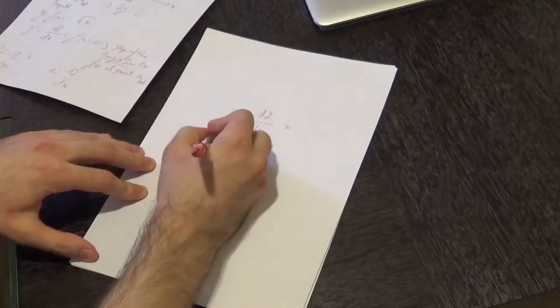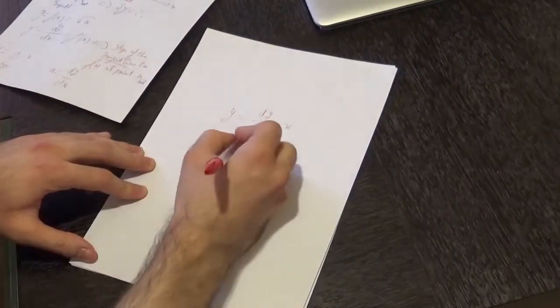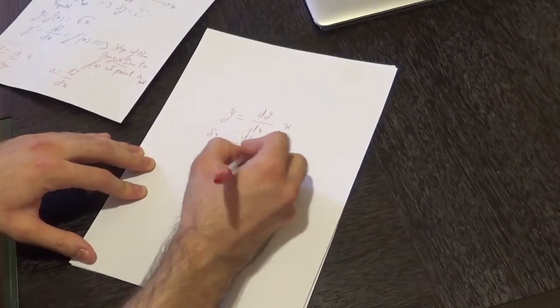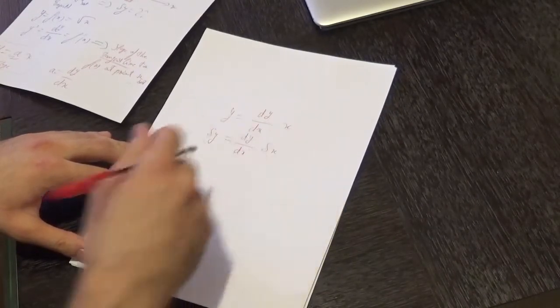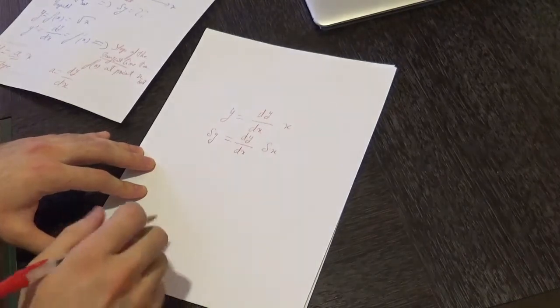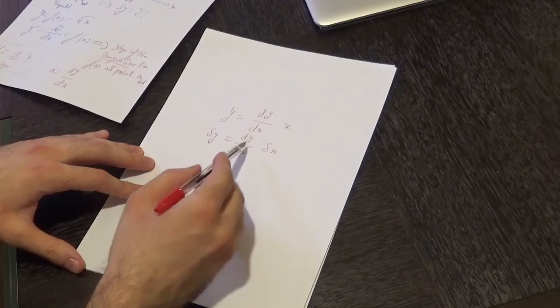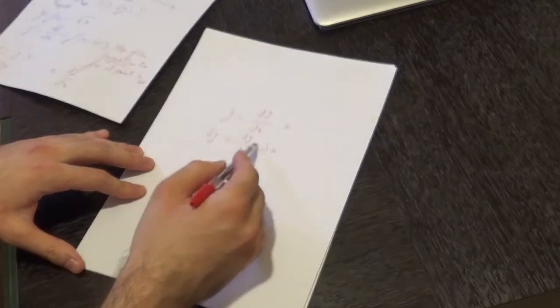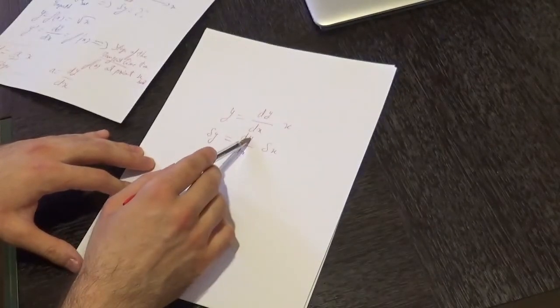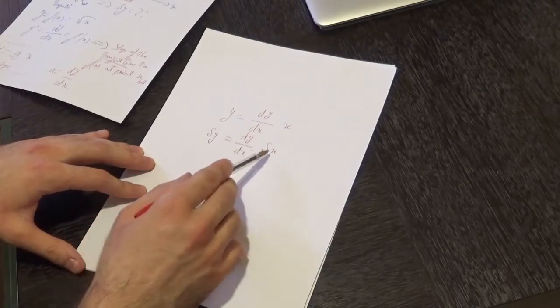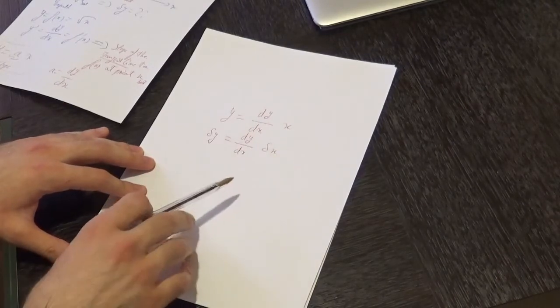And therefore, the expression becomes delta y equal to dy over dx multiplied by delta x. And therefore, we are expressing the uncertainty in y in terms of the slope, which is none other than the derivative of y with respect to x, multiplied by the uncertainty in x.